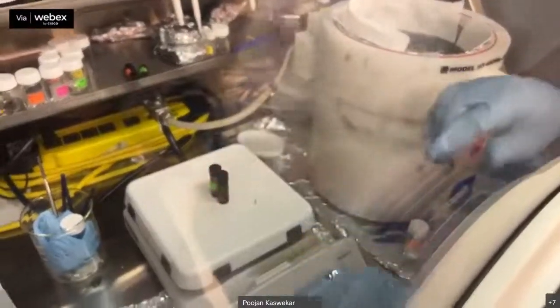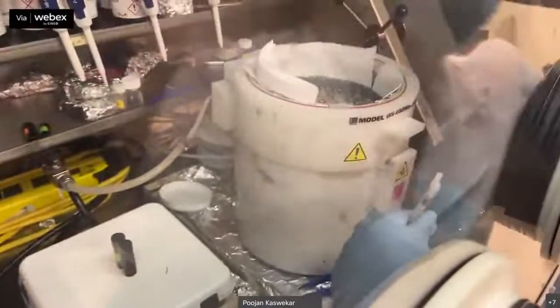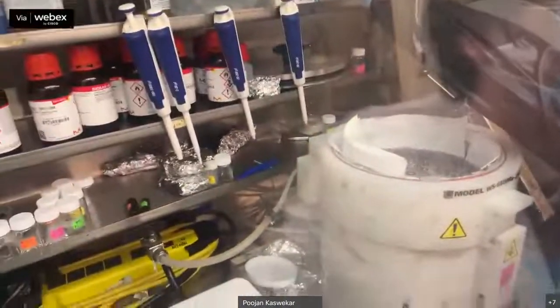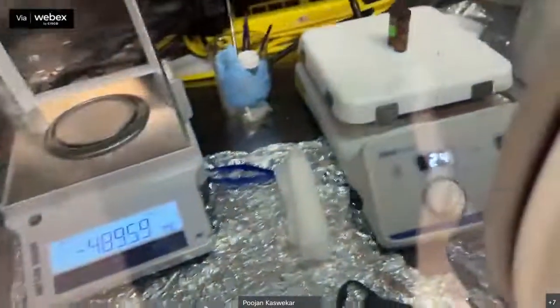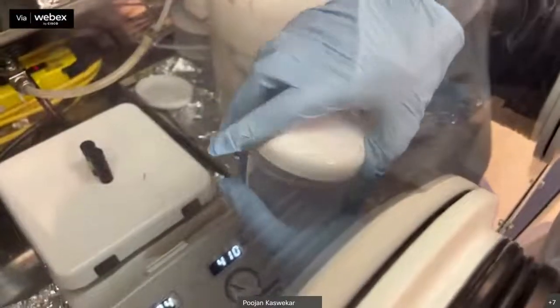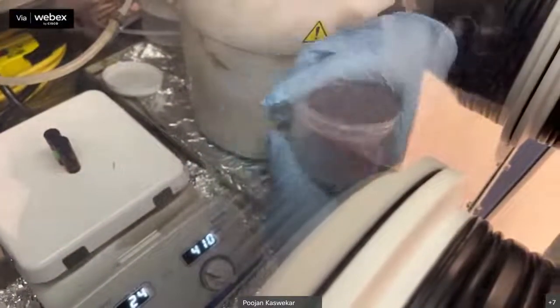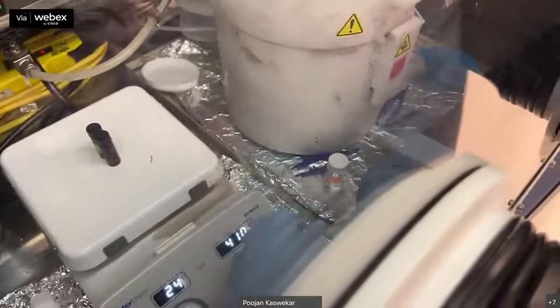To do that, we take a syringe and use this red cap filter. We keep this on top of the new vial to filter the solution. First we filter out any big particles. First we will do PVK.